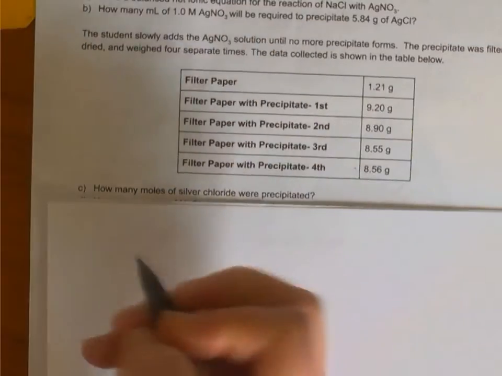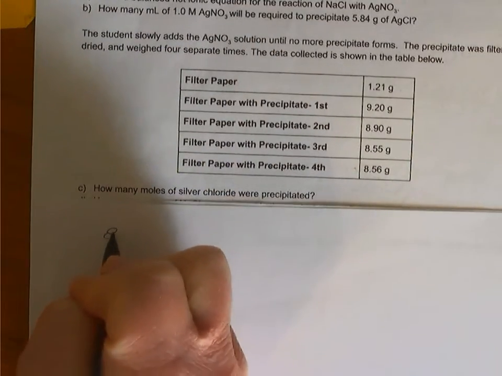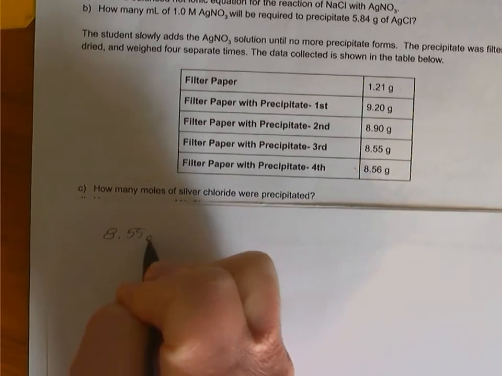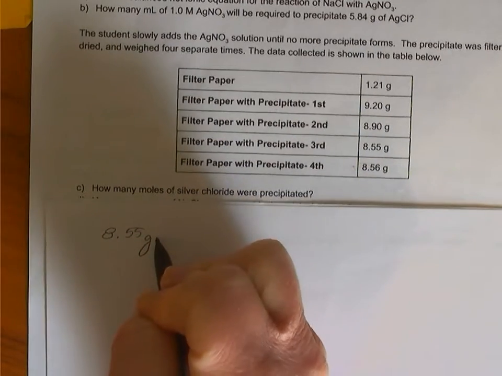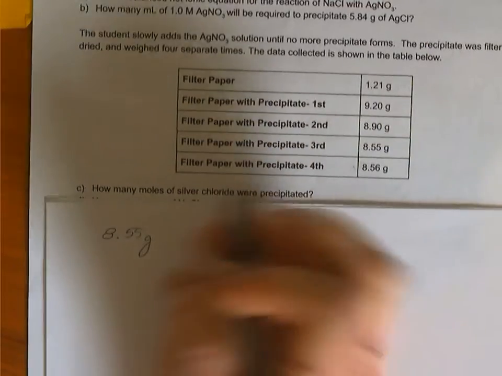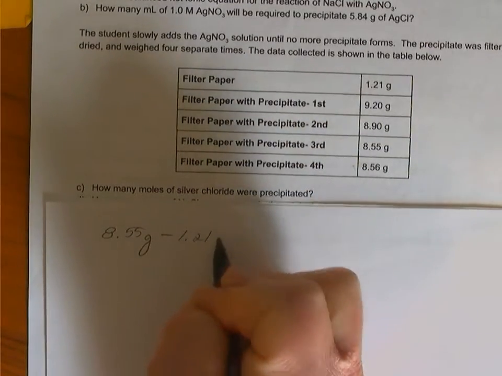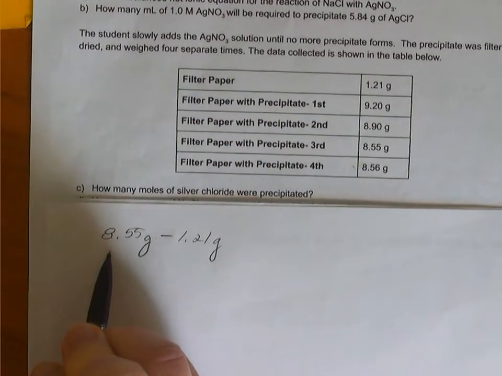So why don't we use the 8.55 gram of the collection, and subtract from that the mass of just the filter paper. So this is the precipitate in the filter paper.